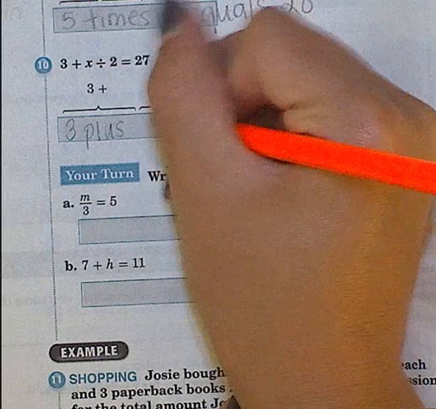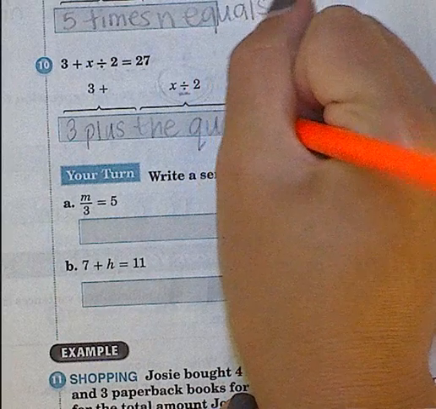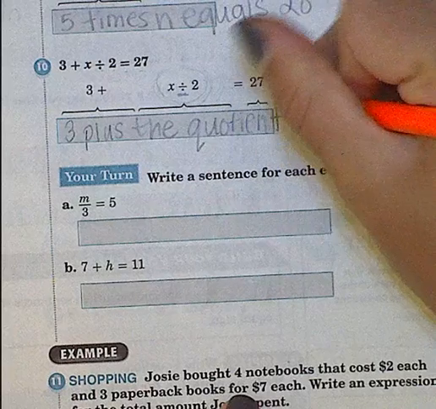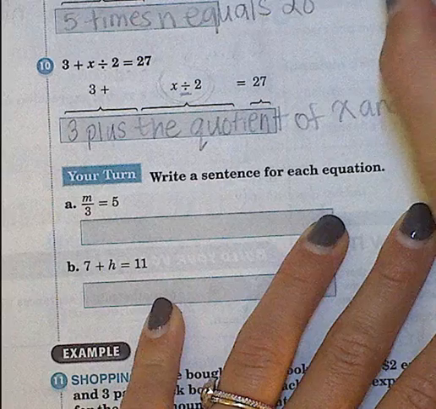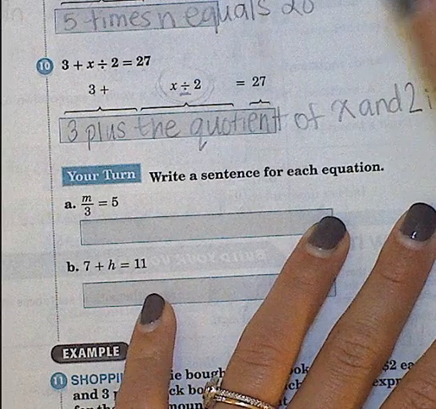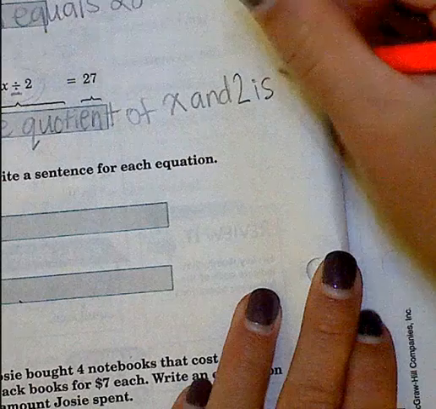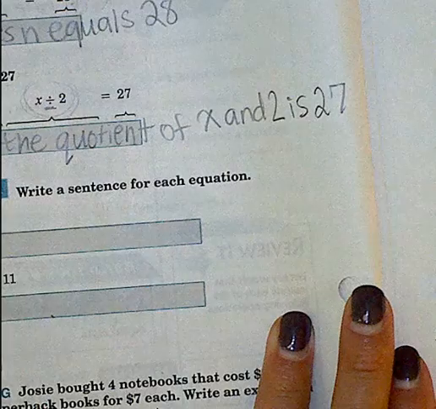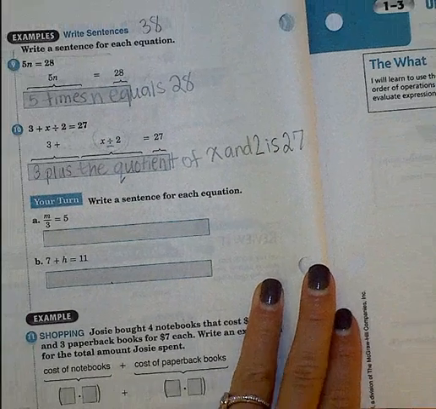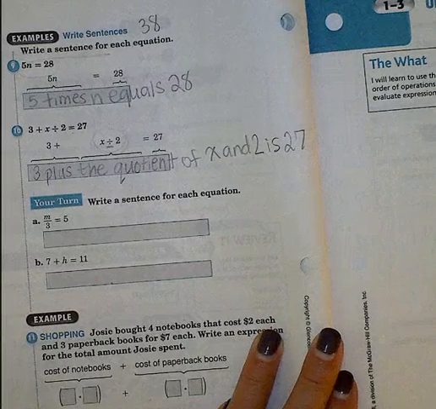So 3 plus the quotient of x and 2, and we can just put is 27. Is, remember, is one of our words associated with equal. So 3 plus the quotient of x and 2 is 27.